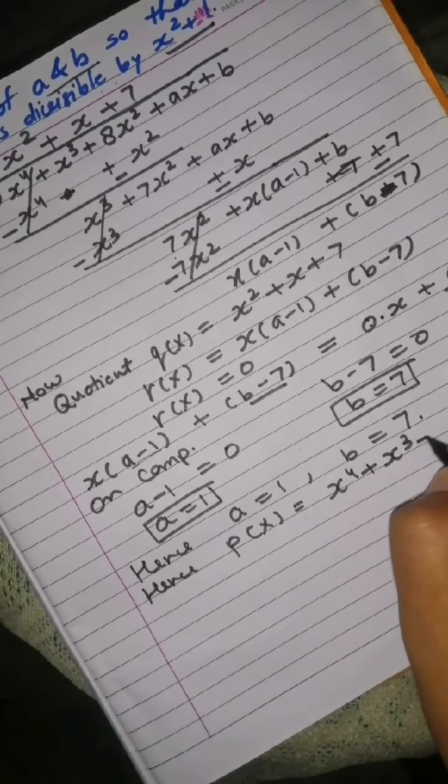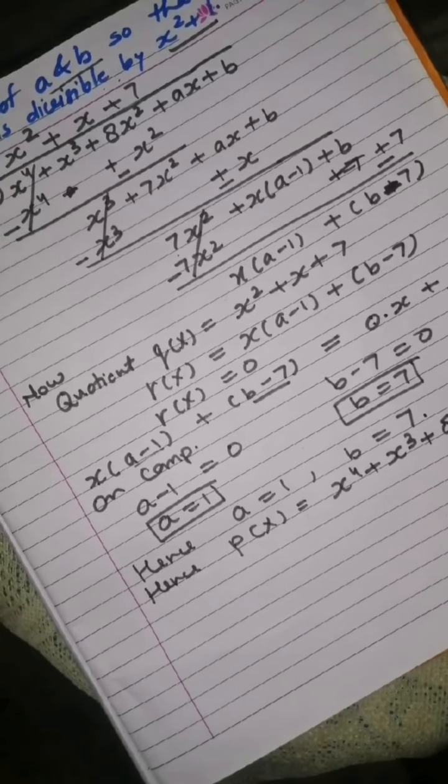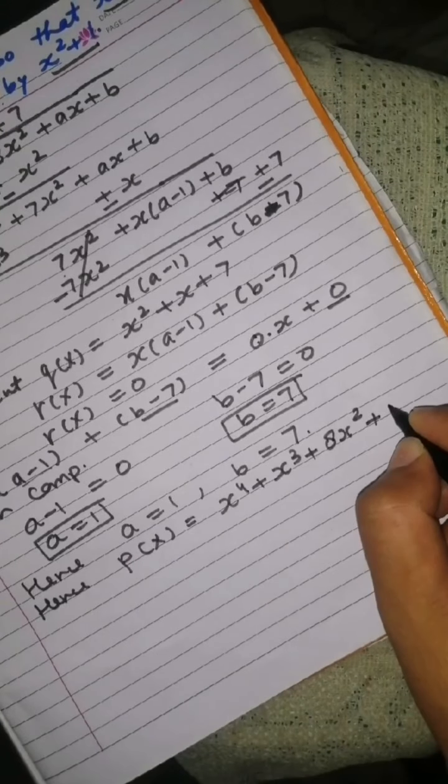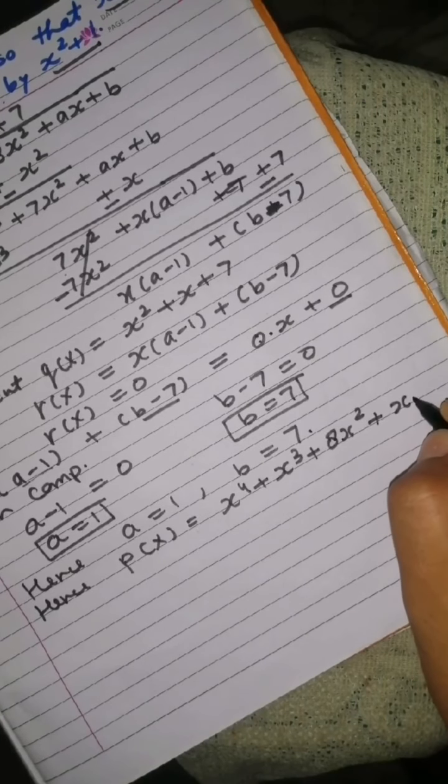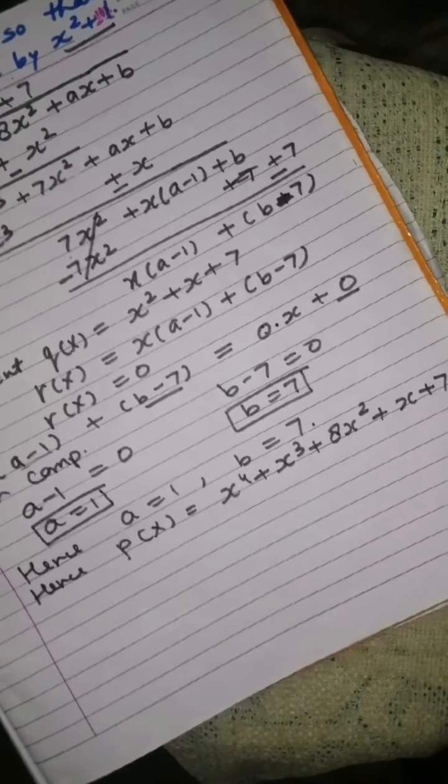x to the power 4 plus x to the power 3 plus 8x square plus ax. a means only 1, so it will be x, and plus b. b means 7. So this will be the polynomial.